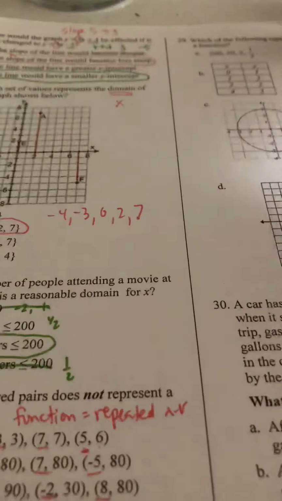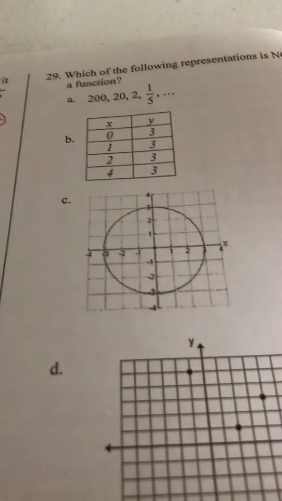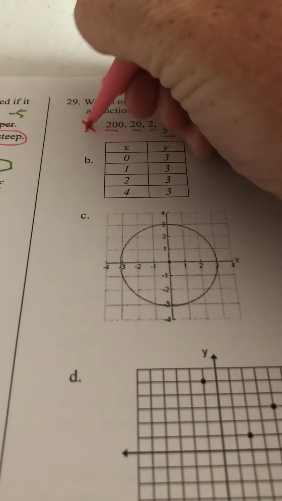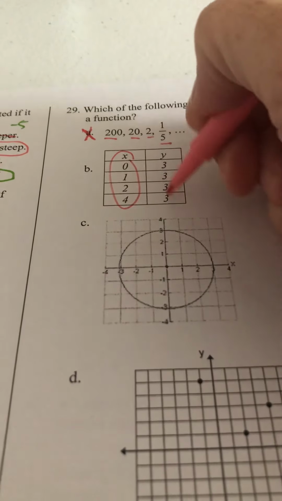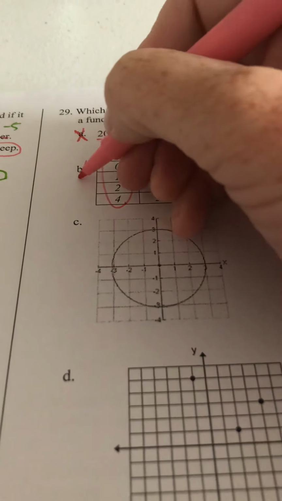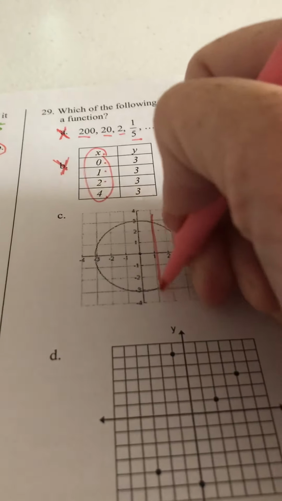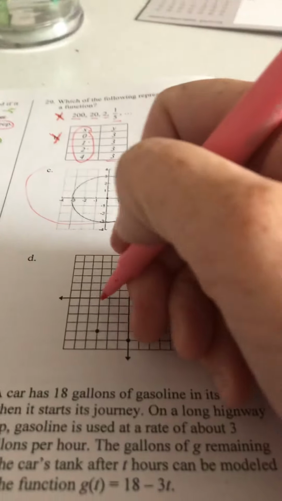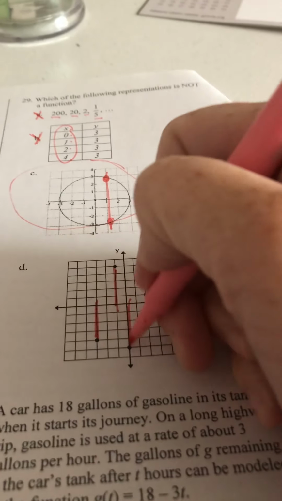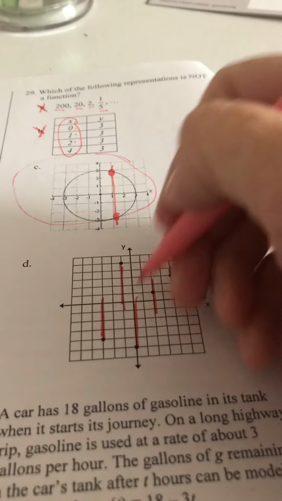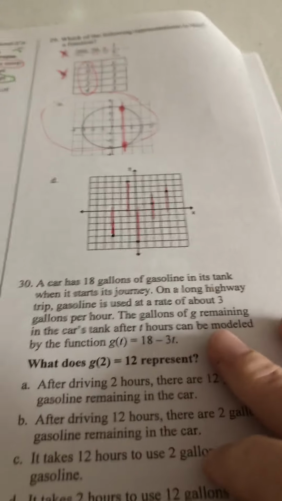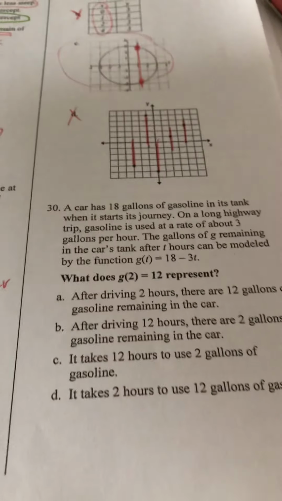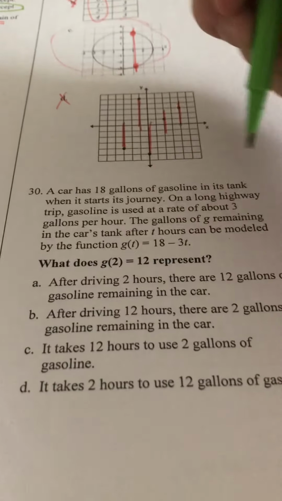29, which one is not a function? So same thing. First of all, looking at our x values, no repeat, so that is a function. Right here, even though there's repeated y values, all we care about is the x value, so that is a function. Oh, right here, we can see it does not pass the vertical line test, so this is not a function. Just going through here again though, none of these lay on top of each other. It passes the vertical line test, so that is a function as well. So C.